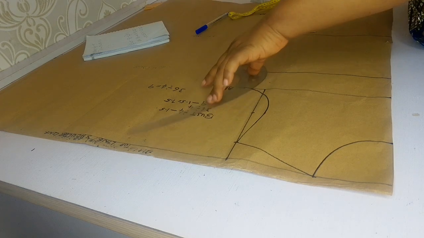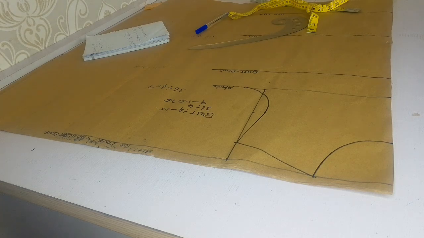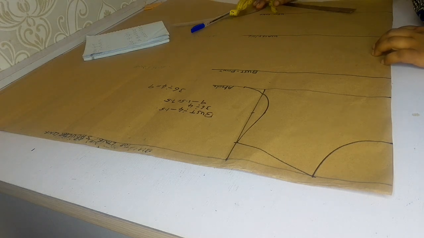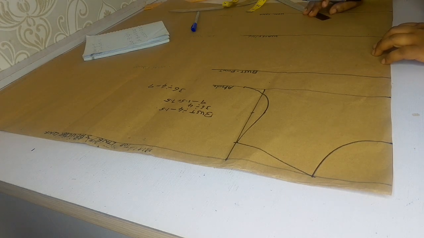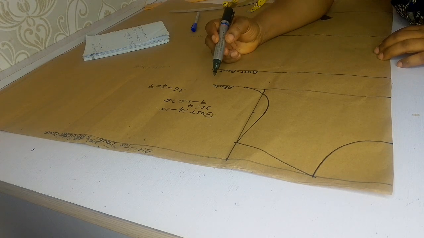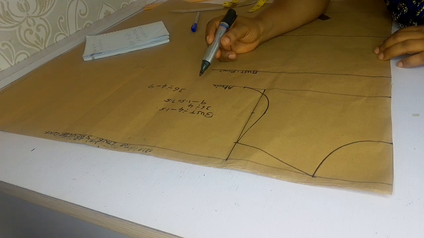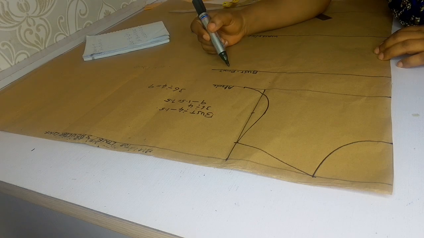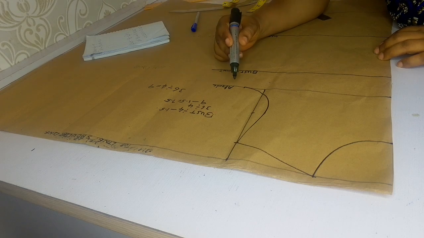You see that? Now, the next thing to do: your bust measurement should be on the armhole line, not on the bust line. On the armhole line, please.